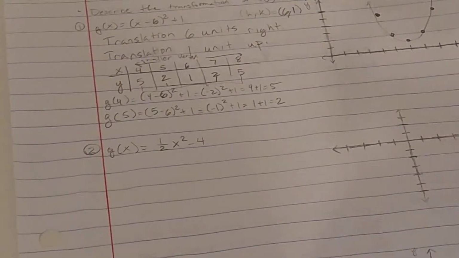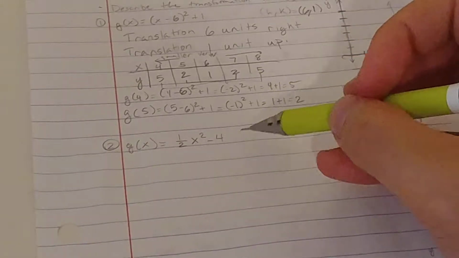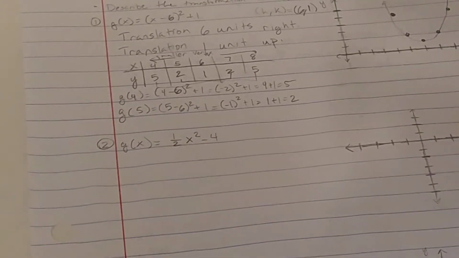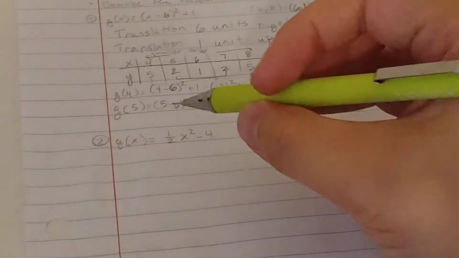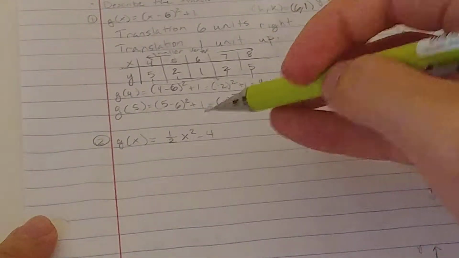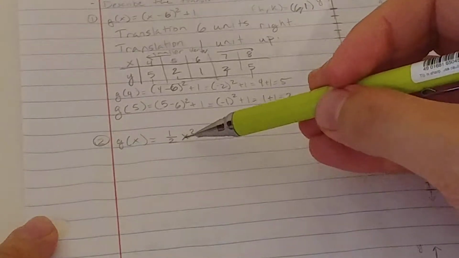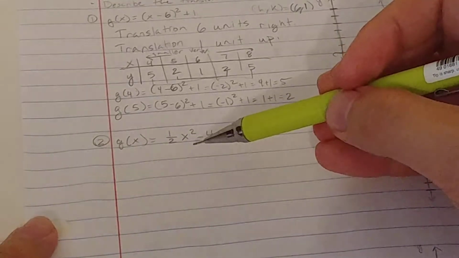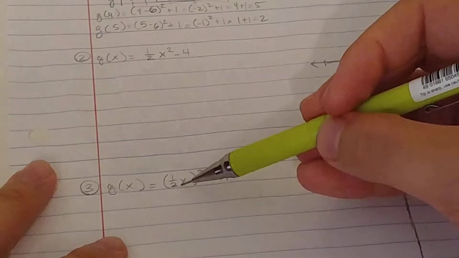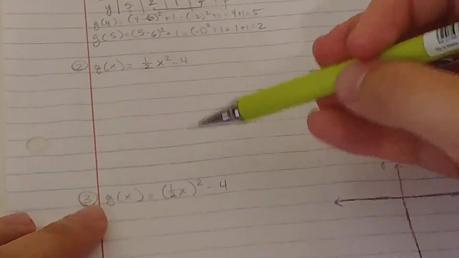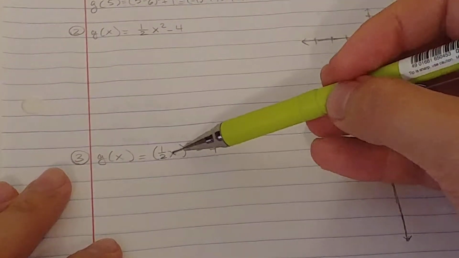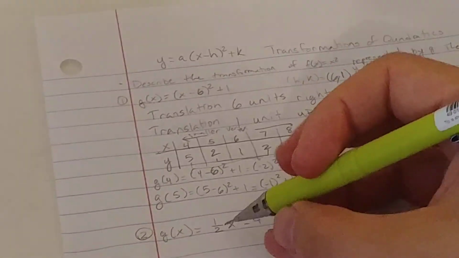All right, let's look at the next one. G of x equals 1/2 x squared minus 4. Here we're actually multiplying. When you're adding and subtracting, that's translations. When you're multiplying, that's going to be a vertical or horizontal stretch or shrink. If you're multiplying outside the parentheses, and if you don't see parentheses, it's outside, that's vertical. If you're multiplying inside the parentheses, that's horizontal. Multiplying the whole function, outside, is vertical; multiplying just the x, inside the parentheses, is horizontal.